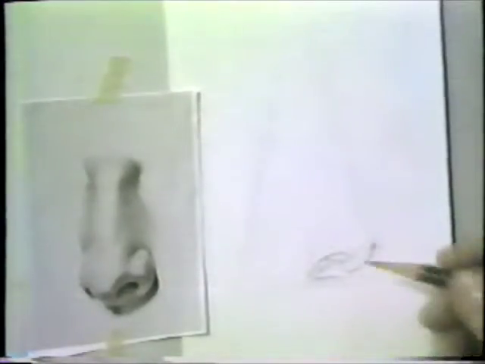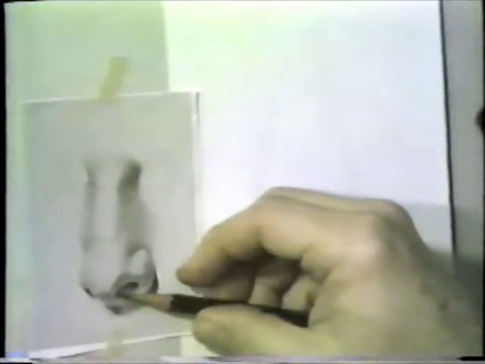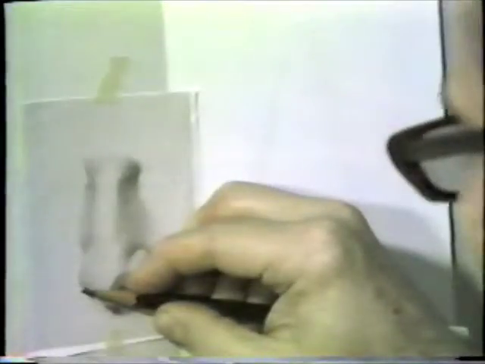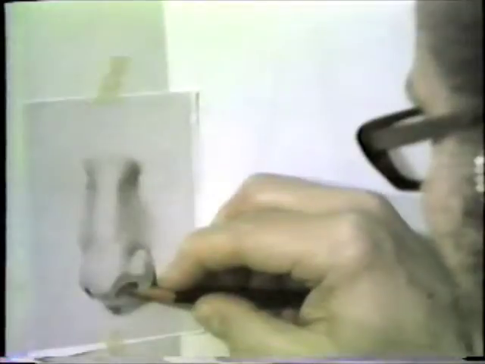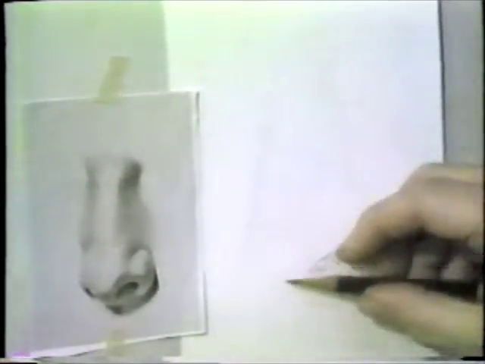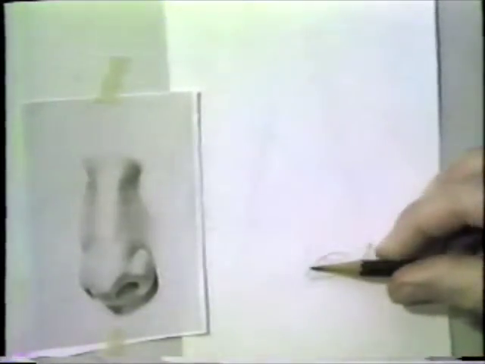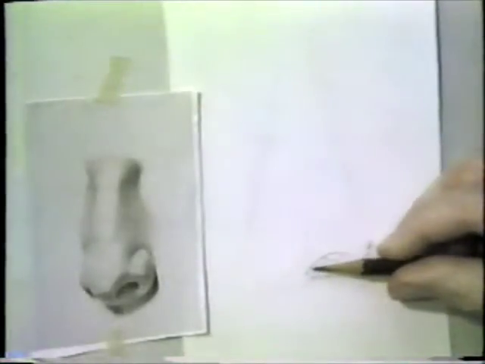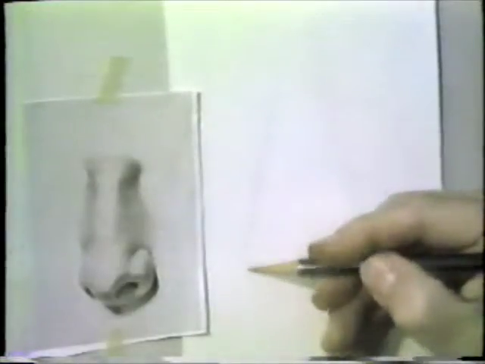And now we want to find out how far it is from this point here at the end of the nostril to the nostril on the other side, the alar wing, the farthest extent of the alar wing over there. And from this side here, it comes to about here on the nostril. So from here to here equals from here to here. So this will be the extent of the nostril on the other side like that.